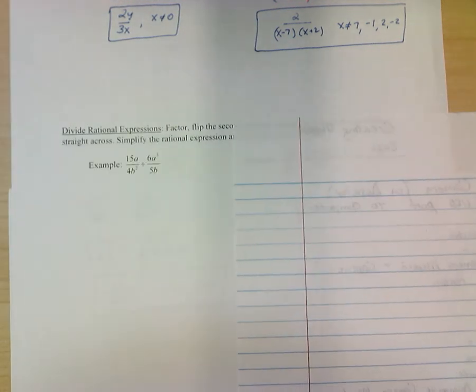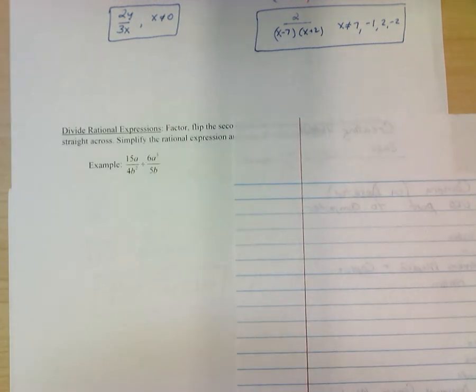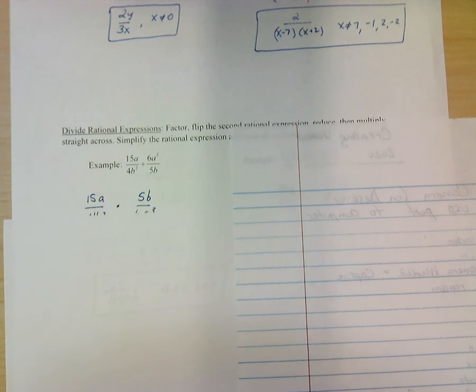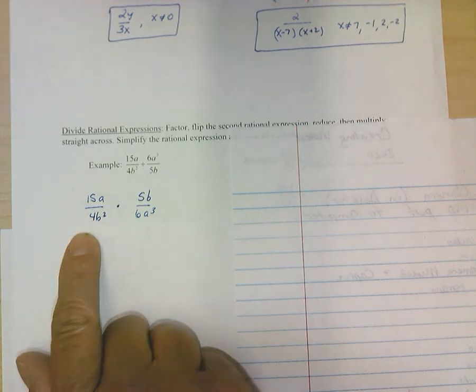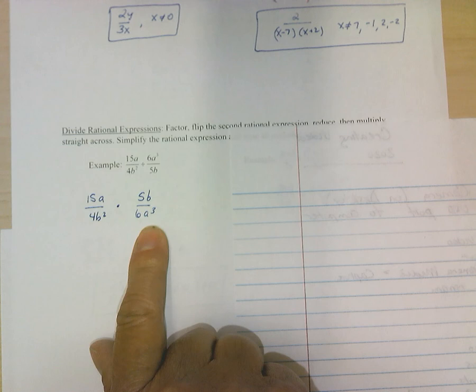We're going to divide rational expressions now. The process of dividing has got one extra step in it than multiplying. So the first thing I want to do is make it a multiplication problem. And the way you do that, if you're dividing a fraction by another fraction, you flip the second fraction, and then it becomes a multiplication.